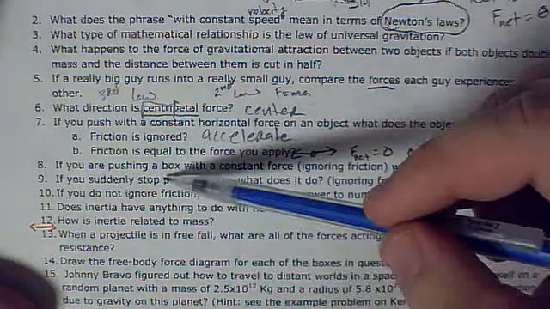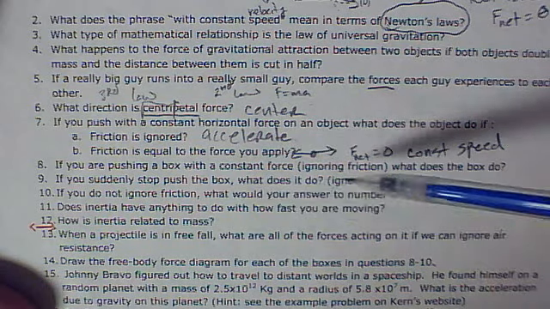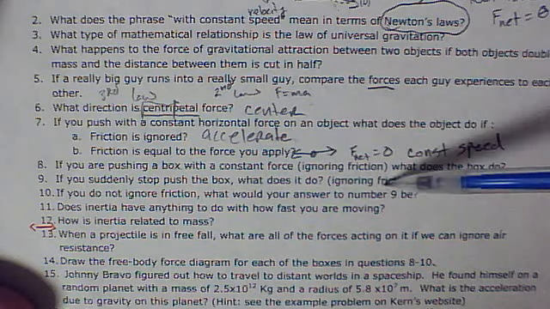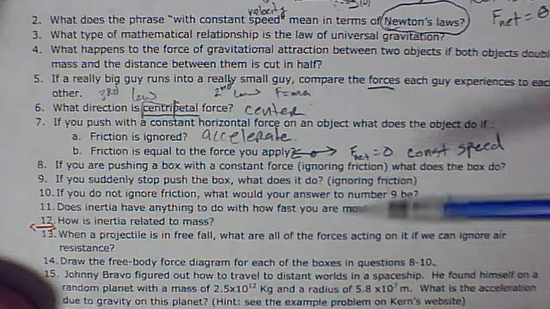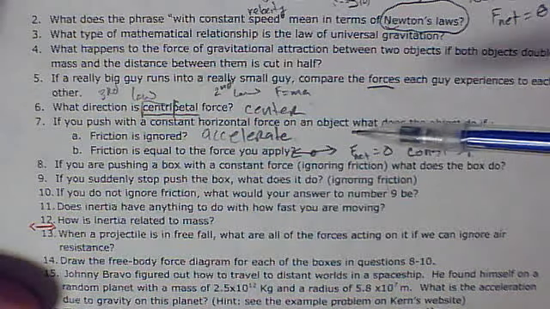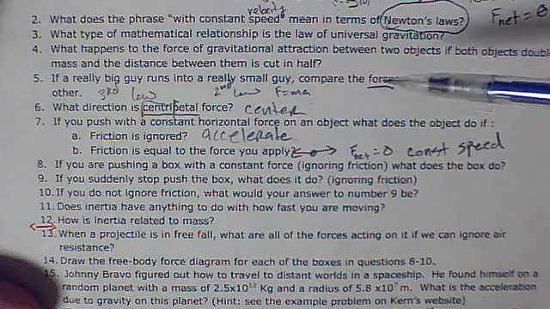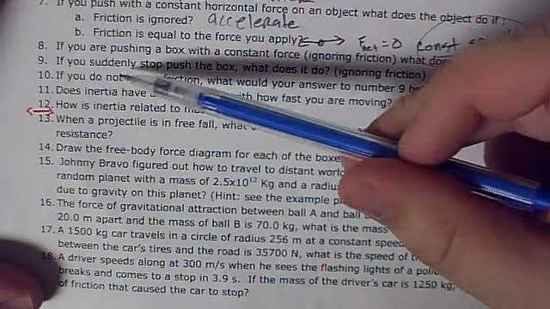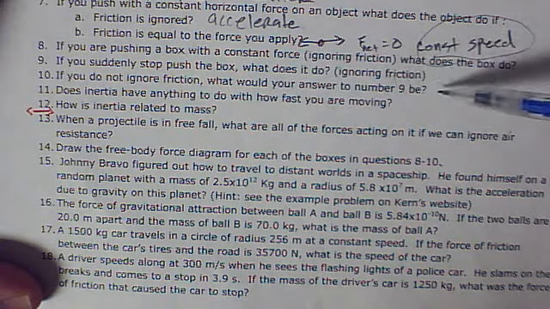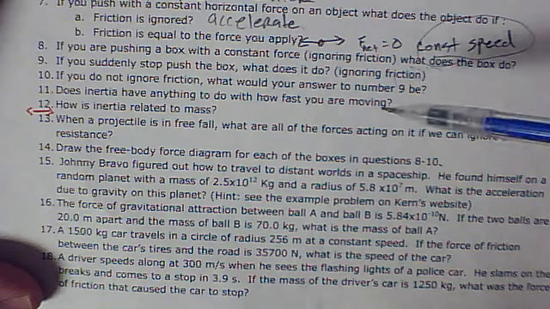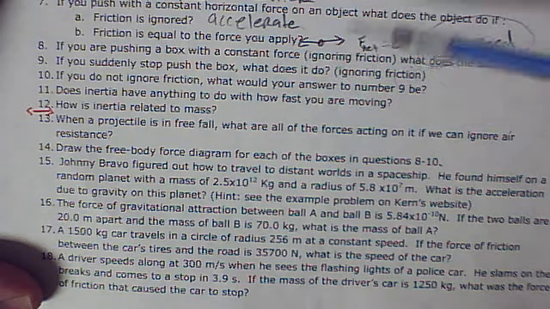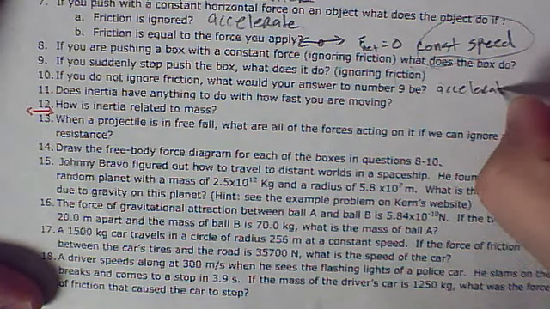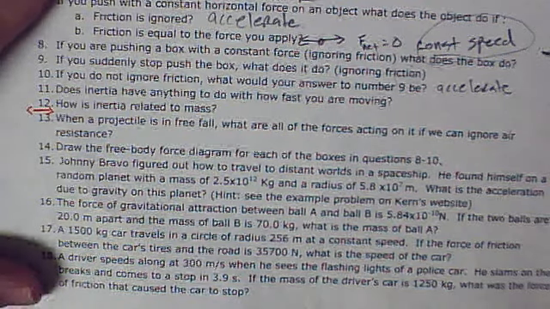Now number 9, if you suddenly stop pushing the box, what does it do? This same box from number 8, if you suddenly stop, well, if we're ignoring friction, then once you remove the force acting on it, it's no longer going to have a net force. So the net force would be 0, so it's going to move at a constant speed. Number 10, if you do not ignore friction, what would your answer to number 9 be? Alright, if we're not ignoring friction, once you stop applying a force, then friction is going to be the unbalanced force, so it's going to accelerate. It's just going to be accelerating negatively, and it's going to slow down to a stop.